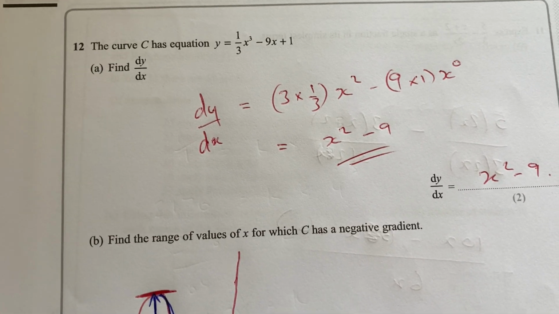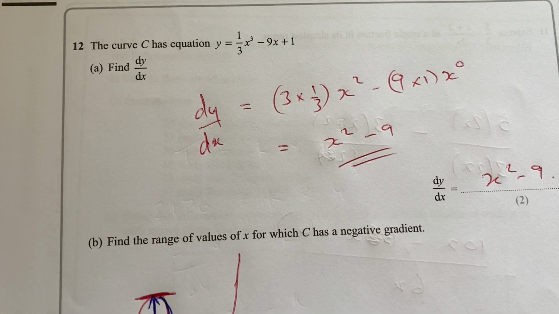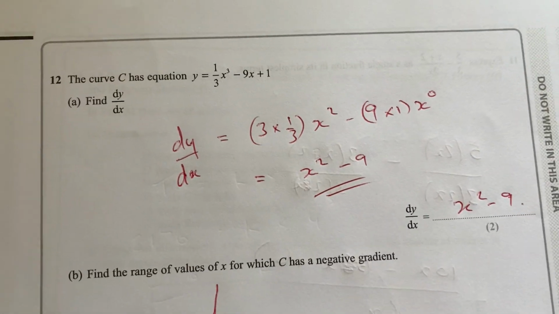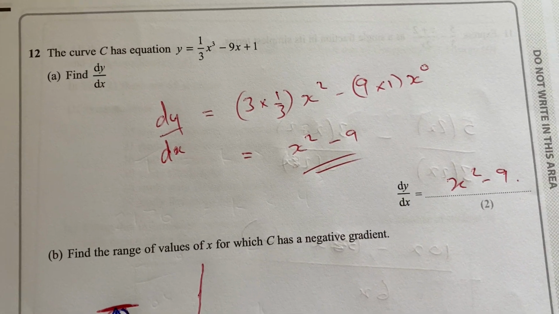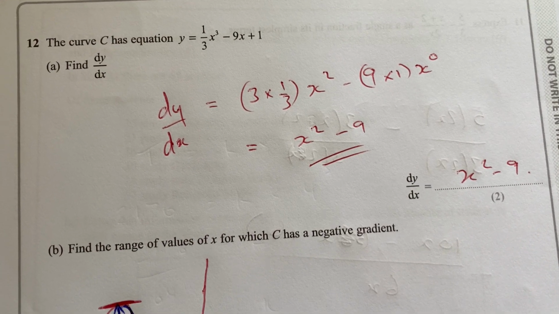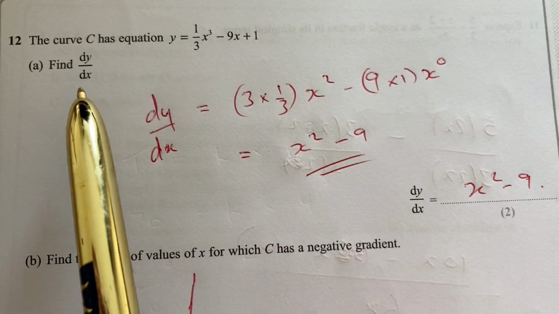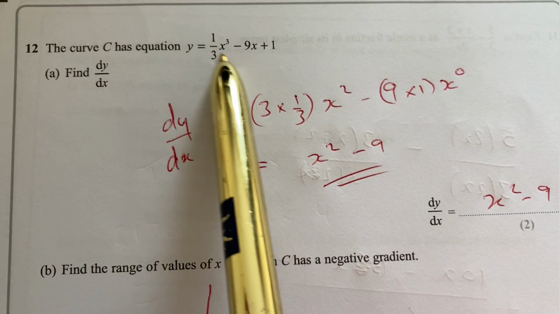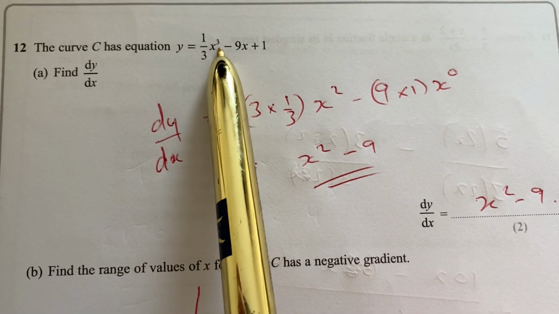Okay, question 12, differentiation. Parts of this you might not follow until we get back into the classroom, as it's either not covered yet or only just covered in the syllabus. However, we need to find dy by dx. To do that to the original equation, all of the powers come down to the front.